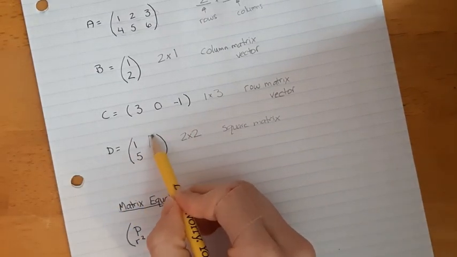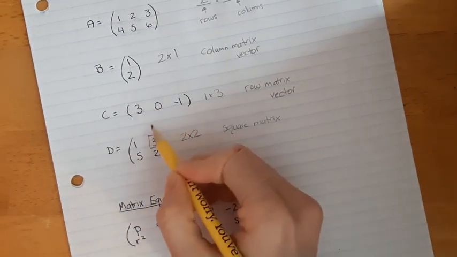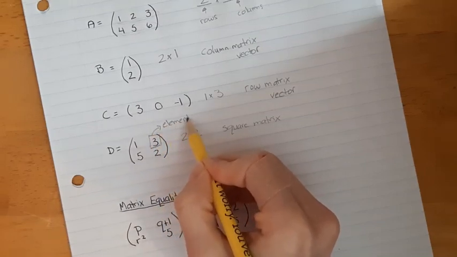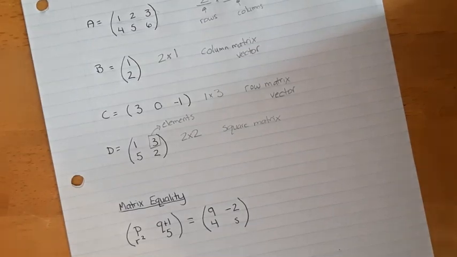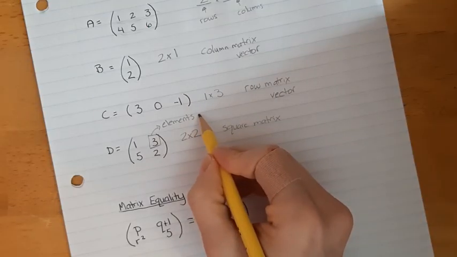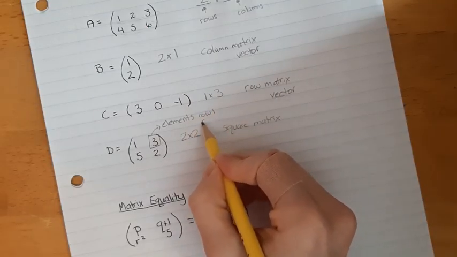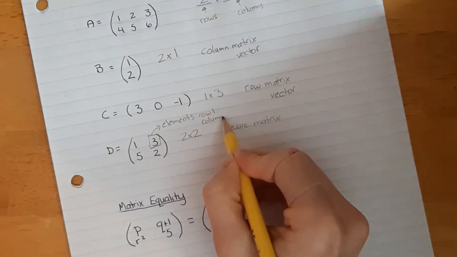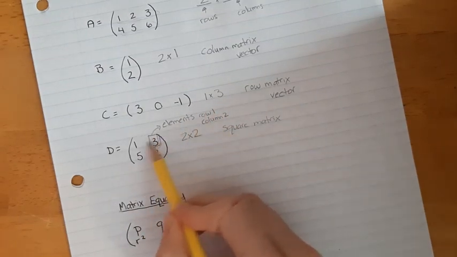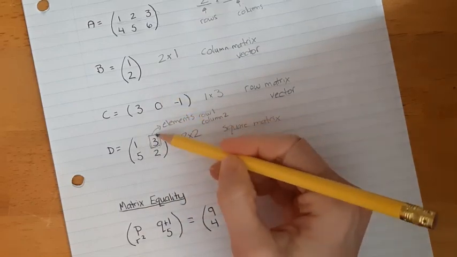That's just a little bit of terminology. The individual numbers in a matrix are referred to as the elements. The elements all have a specific location in the matrix. So this element is in row 1, column 2.